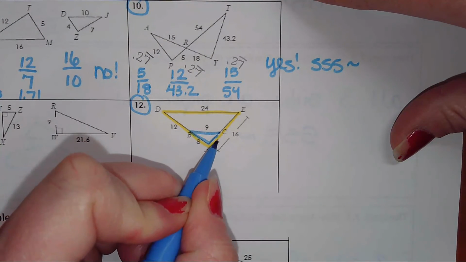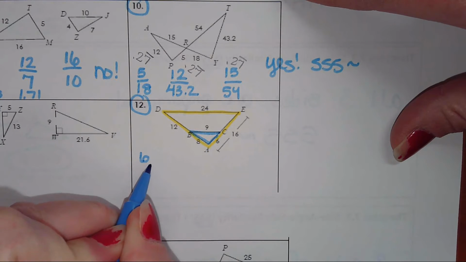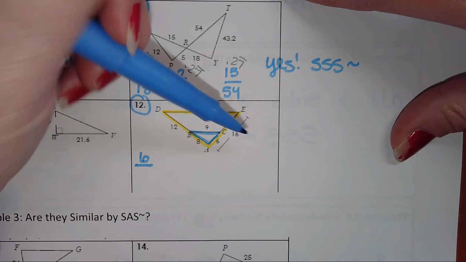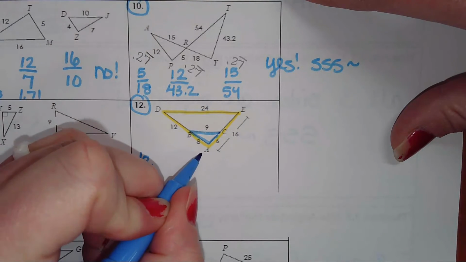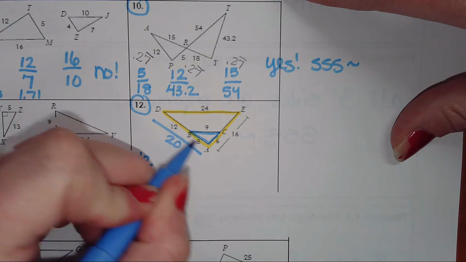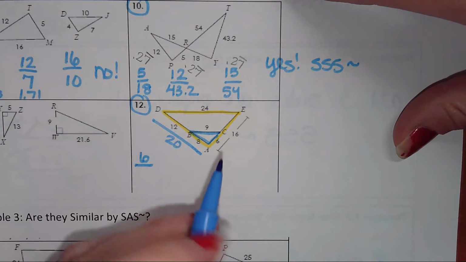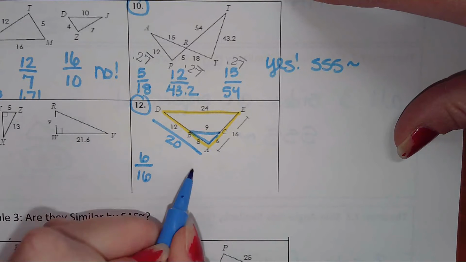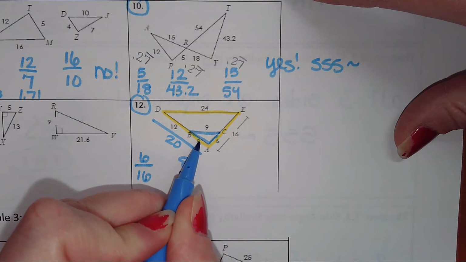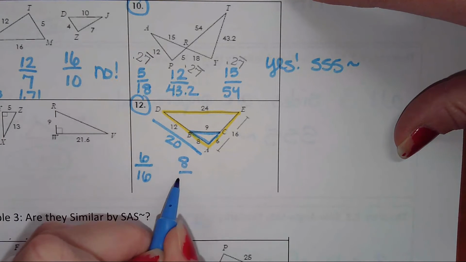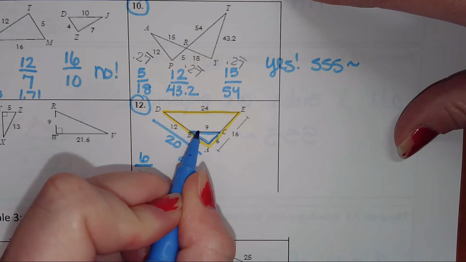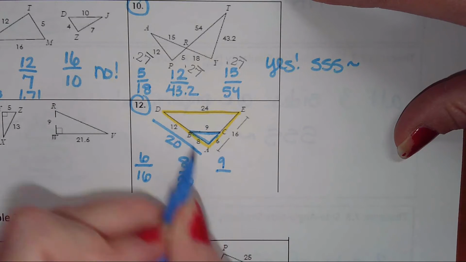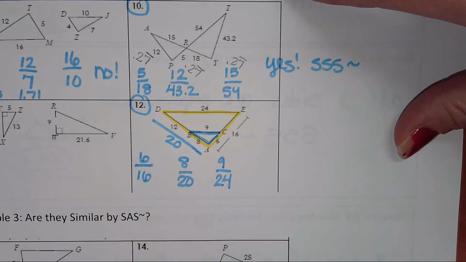So on my blue triangle, I'm going to take the shortest side, which is 6, and that is going to match up with the shortest side on my yellow triangle. So I know this is 16, this is 20, because 8 plus 12, that's the length of that side. So of those 3, 16 is the shortest. Next largest is 8. That's going to match up with the next longest side, which is 20. And then 9 is the longest side in my blue triangle. That's going to match up with the longest side in my yellow triangle. So those are my fractions.